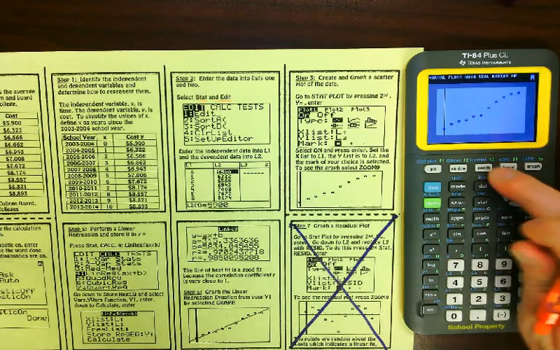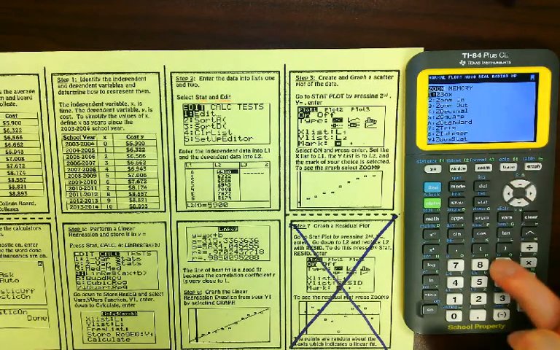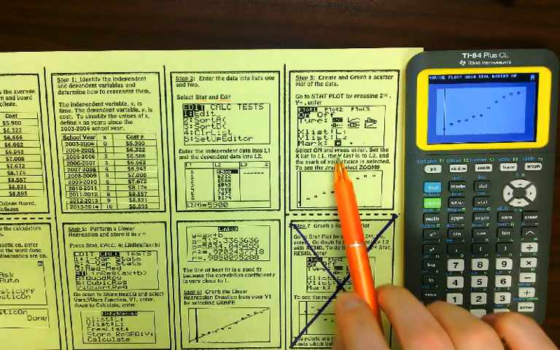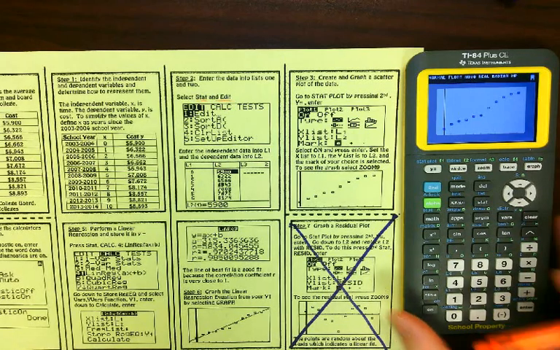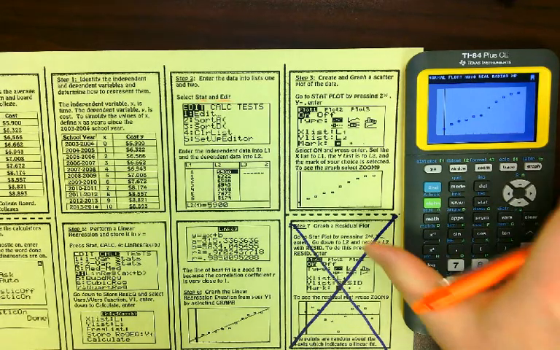Again, if you don't get the error and you don't see it, more than likely you just need to hit zoom 9, and it should zoom in on your points for you. Alright, so that is our step number 3. Now we want the calculator to actually do this linear regression. We want it to draw this line of best fit for us.